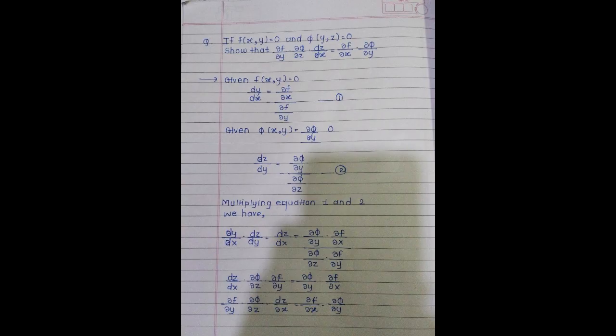Implicit function: let f of xy is equal to 0 represent an implicit relation. From this relation, for example, if f of xy is equal to 0 and phi of yz is equal to 0, then del f upon del y into del phi upon del z into dz upon dx is equal to del phi upon del x into del phi upon del y.